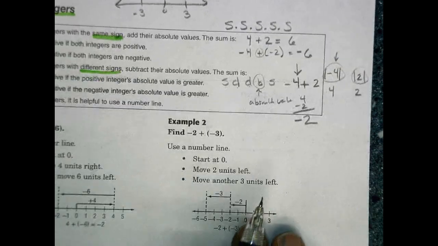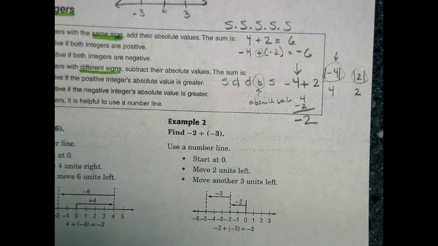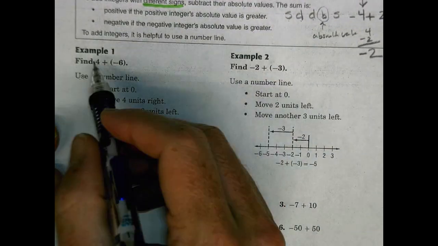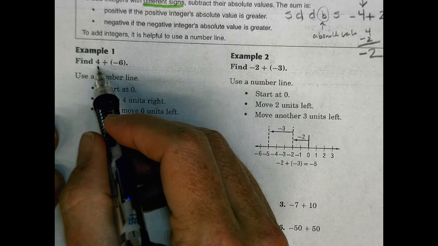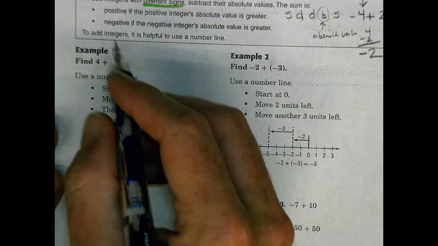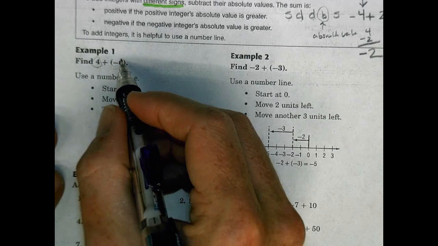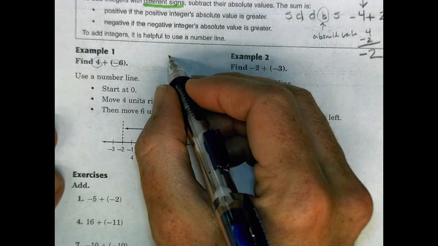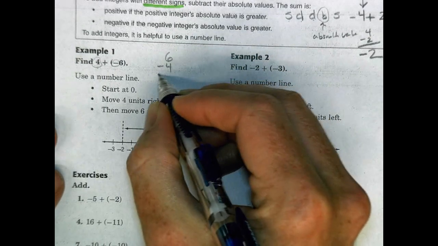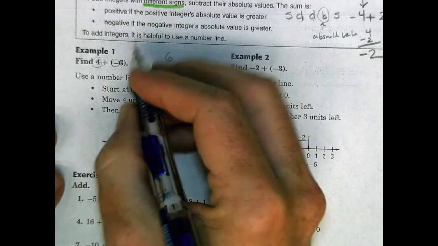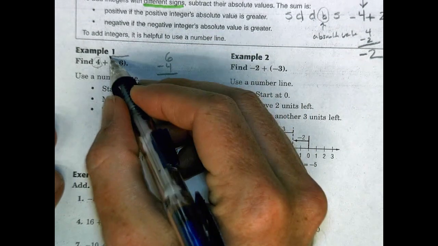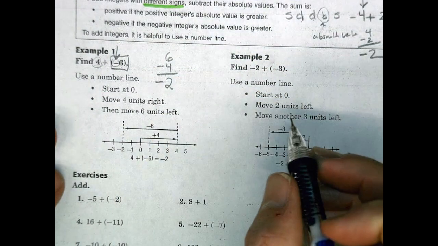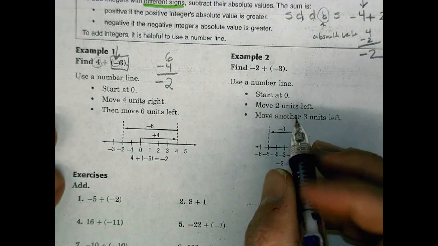Let's work this out with some real examples. All right. So here are some examples worked out. Example 1, find the sum of +4 and -6. In this case, I have a positive and I have a negative. So because they're different, I'm going to find the difference. I can do 6 minus 4, which gives me 2. And which one has the greater absolute value? We would say -6. So that sign is going to be negative, and we're going to be at -2.